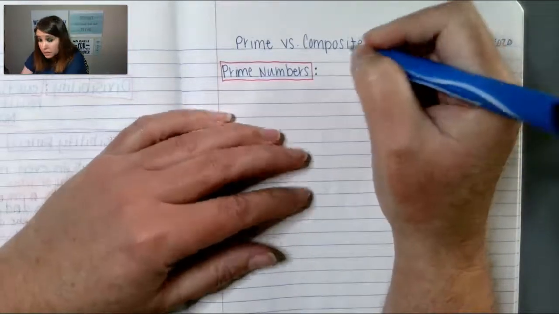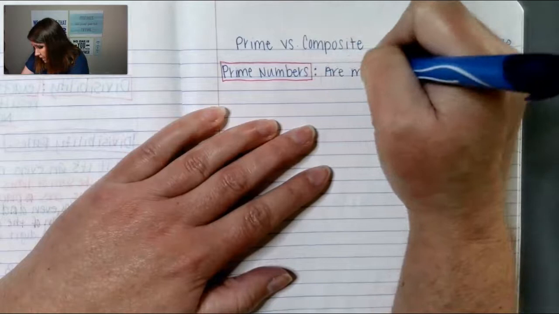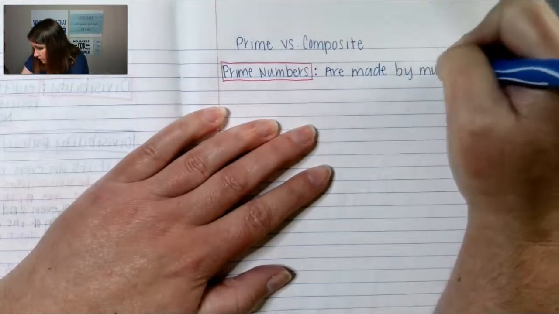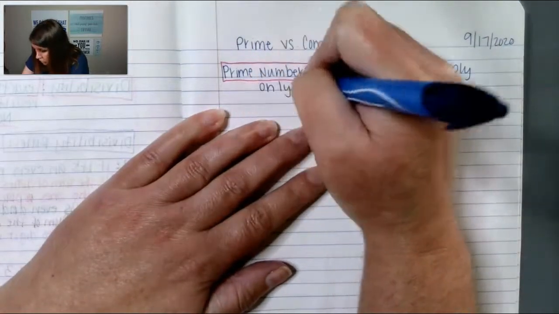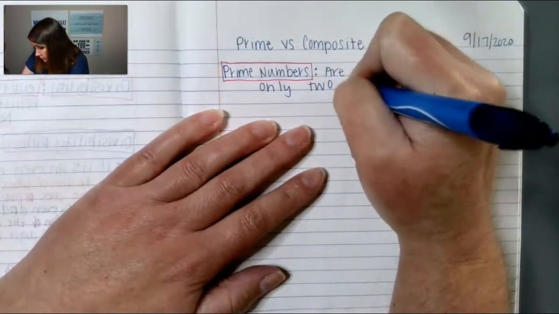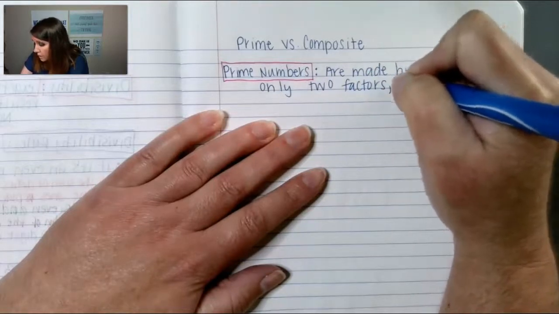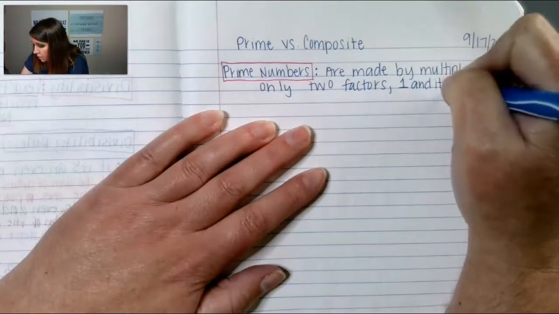So prime numbers are made by multiplying only two factors. 1 and itself.